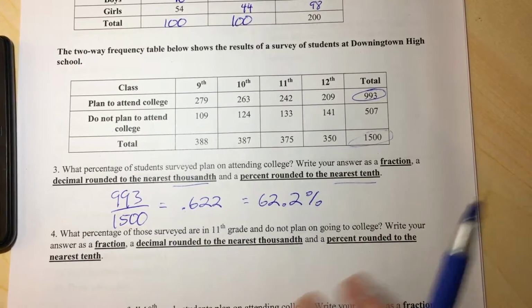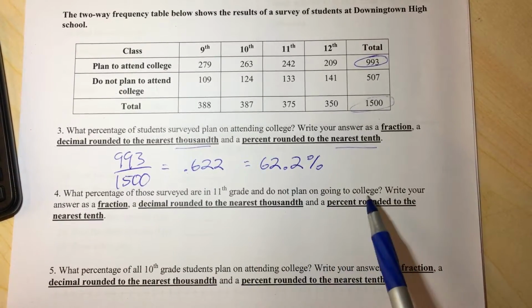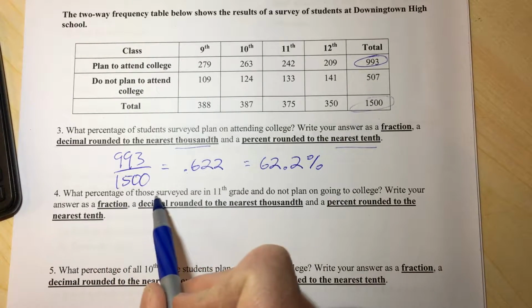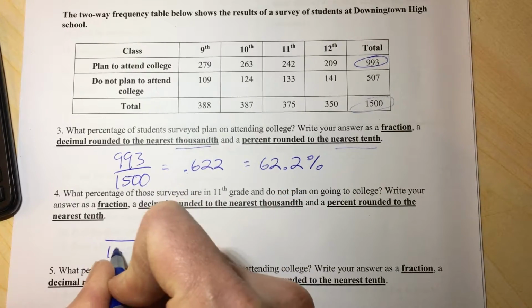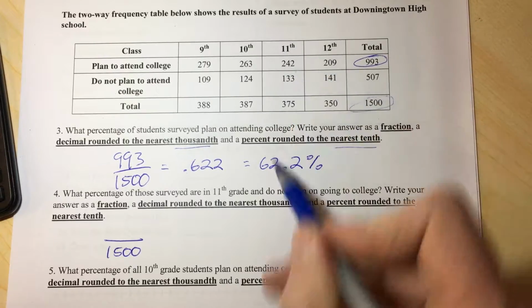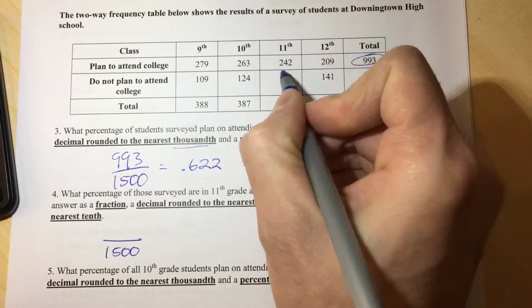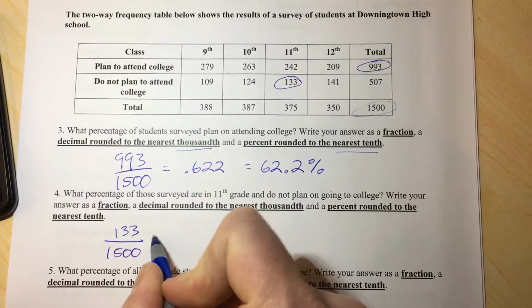Okay, so what percent of those surveyed are in 11th grade and do not plan on going to college? Write your answer as a fraction. So what percent of those surveyed, so everyone surveyed, so we're out of 1,500 again, are in 11th grade and do not plan on attending college. So we're talking about in 11th grade, do not plan on attending college compared to the total. Okay, so we're gonna take our calculator.